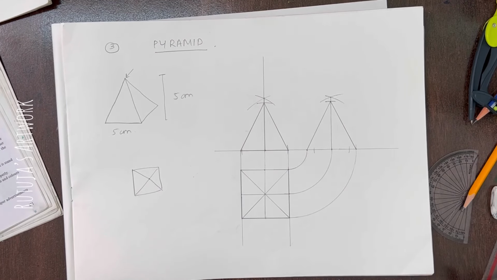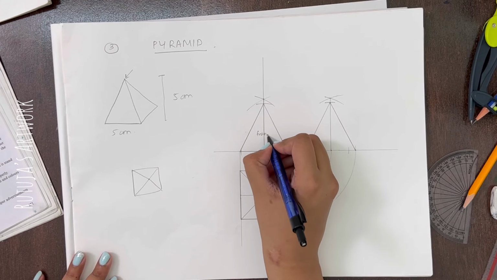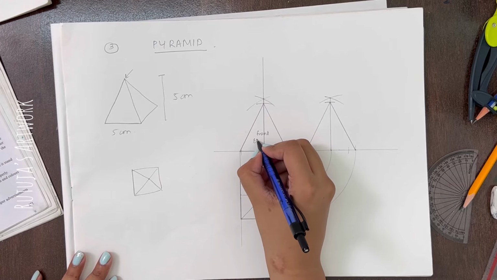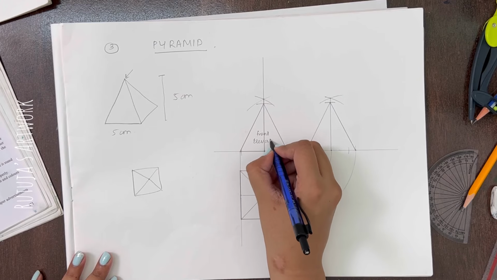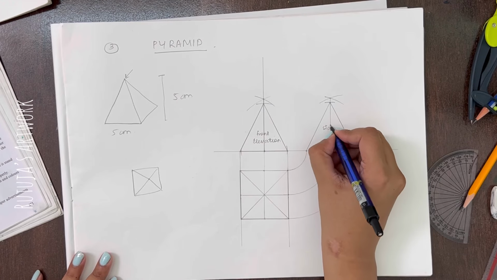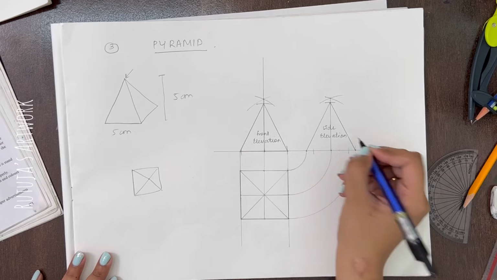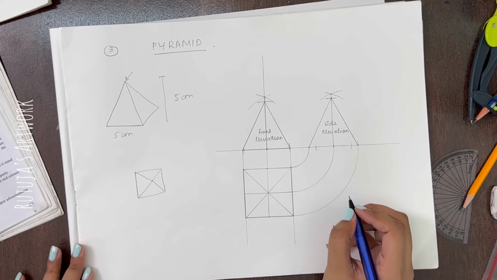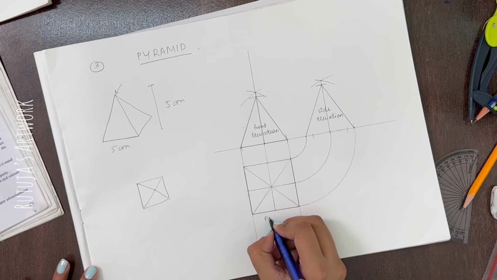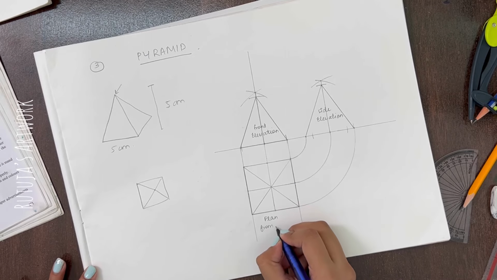Like this it's done. Let's write the names and measurements. This is important. Side elevation. And this is plan from above.